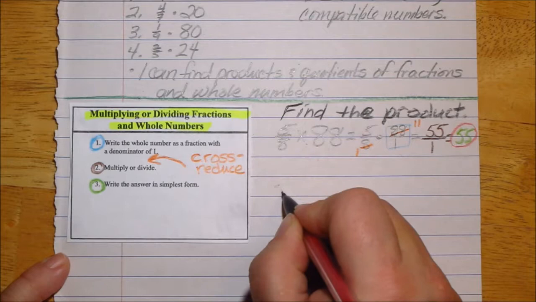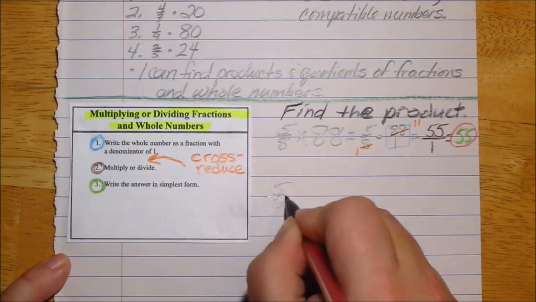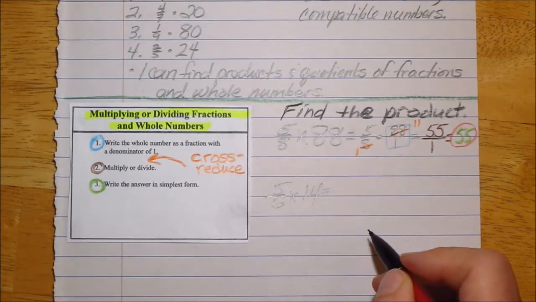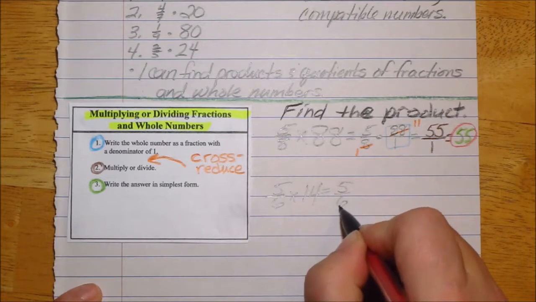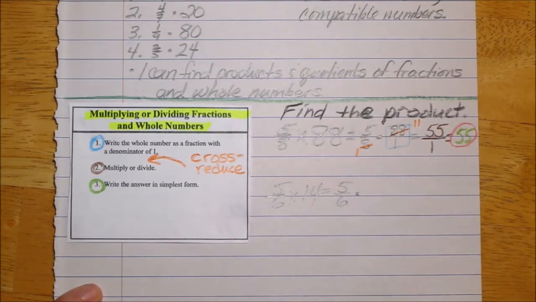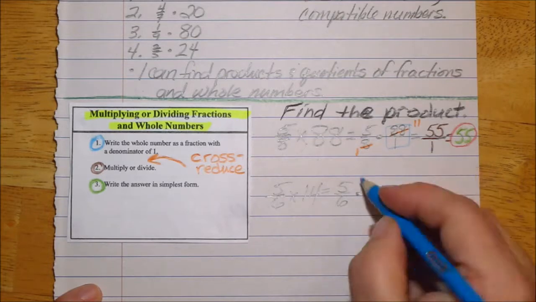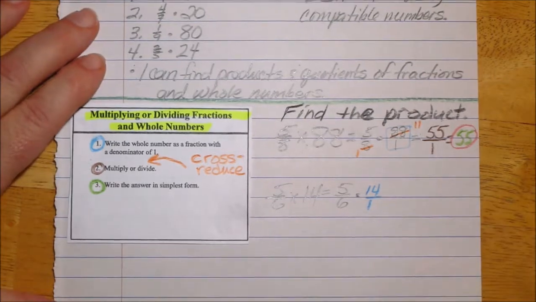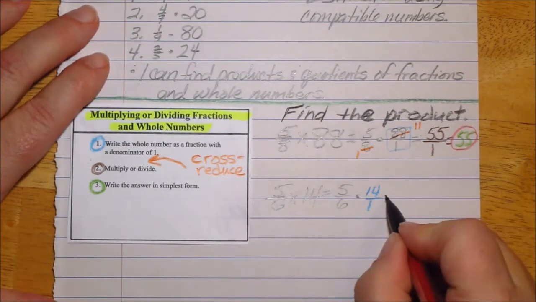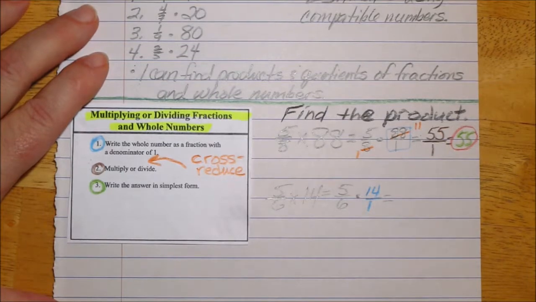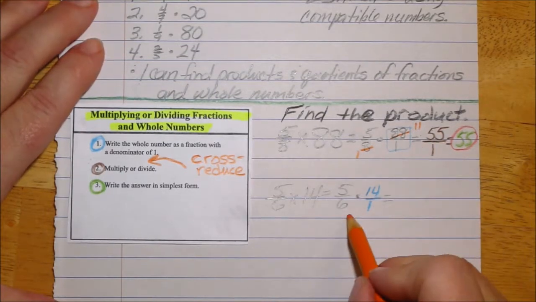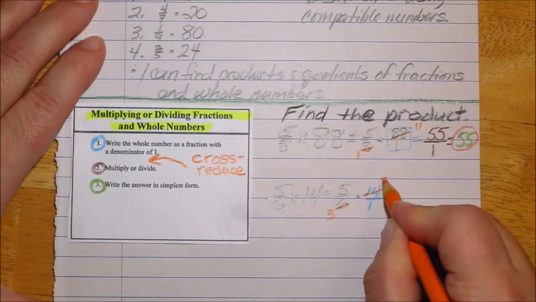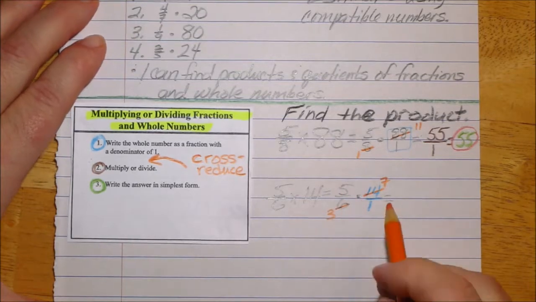This time I'm going to do 5/6 times 14. First step is to write that whole number over a denominator of 1. And the second step is to cross reduce, if we can, cross simplify, cross reduce, whichever you prefer. So 2 can go into 6 3 times, 2 can go into 14 7 times. Nothing I can do with the 1 and the 5, they have to stay the same.